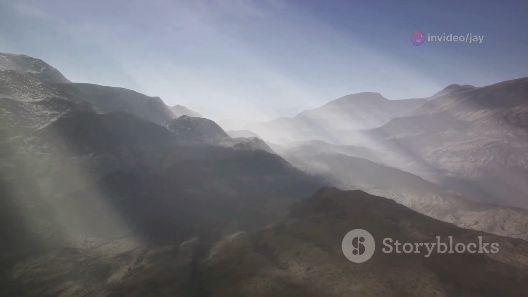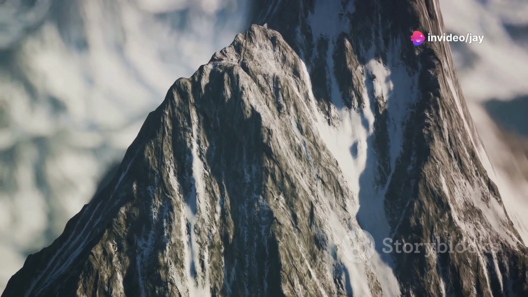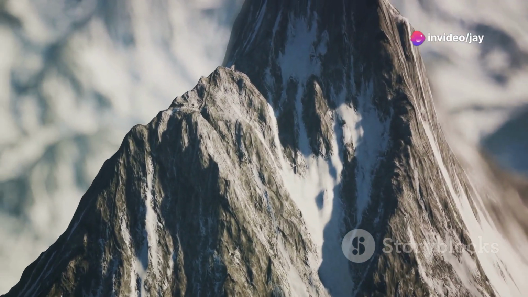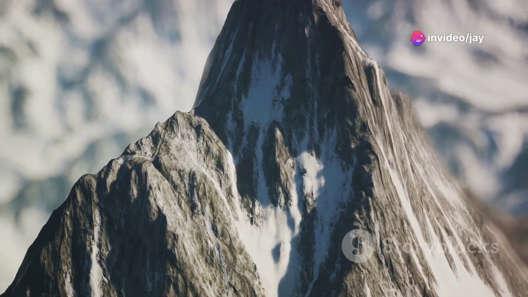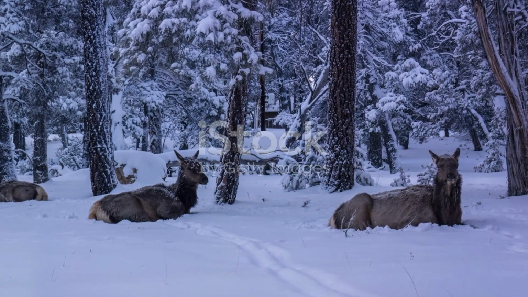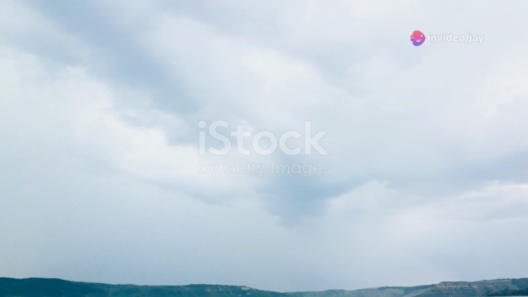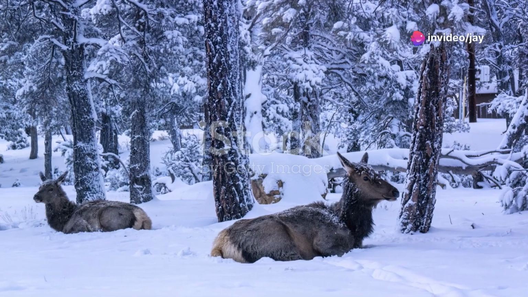But these features don't remain static. Over time, the forces of erosion and weathering work their magic on these landscapes. Rain, wind, ice, and even the pull of gravity gradually wear away at the rocks, shaping and sculpting the mountains. This continuous process can lead to the formation of new features like canyons and gorges, adding yet another layer of complexity to these already intricate landscapes.